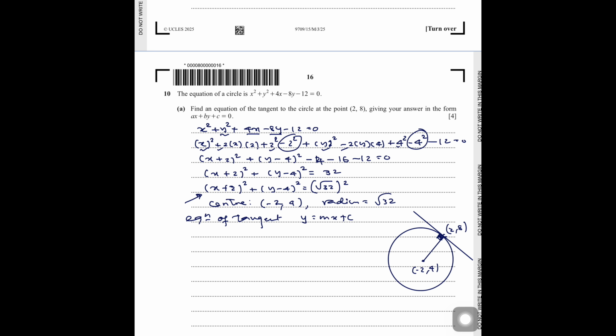There is no way I can figure out the gradient m of the tangent there. But I can use the center and the point 2, 8 to figure out the gradient of this line. And then it's perpendicular, I can use that fact. So the gradient is 8 minus 4 over 2 minus negative 2. So that's 4 over 4, 1. So the gradient of the tangent will be negative 1 over 1, so negative 1. And the point is x is 2, y is 8.